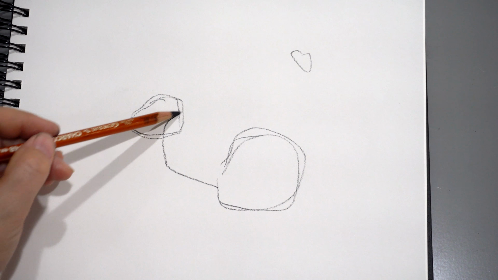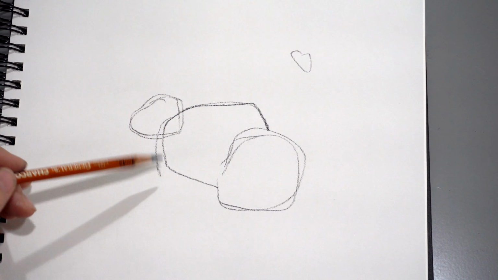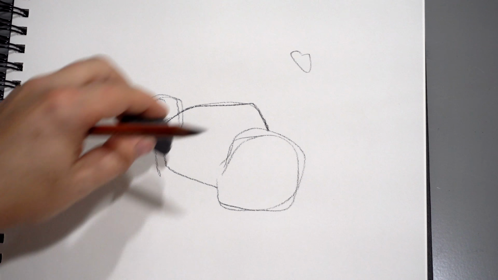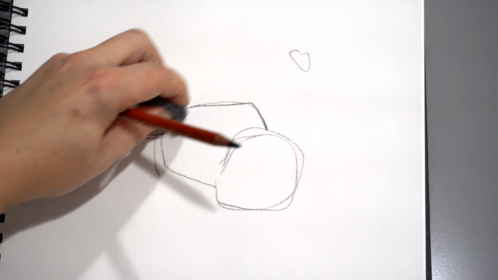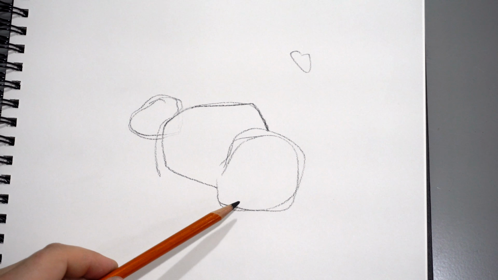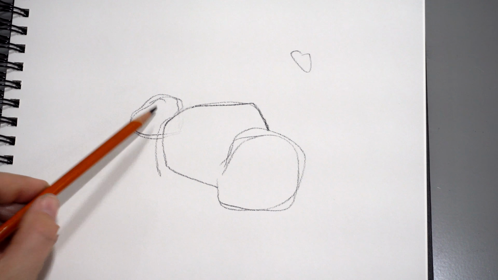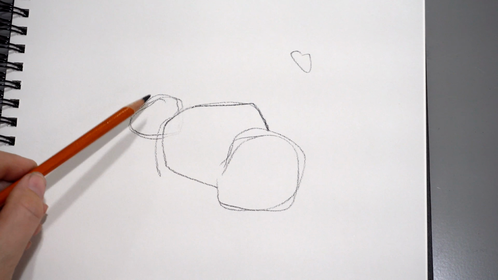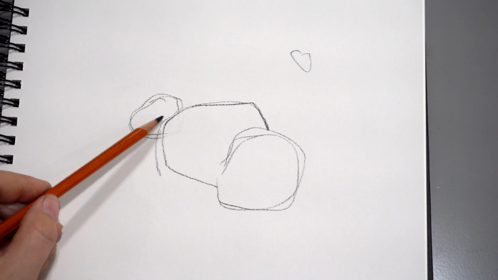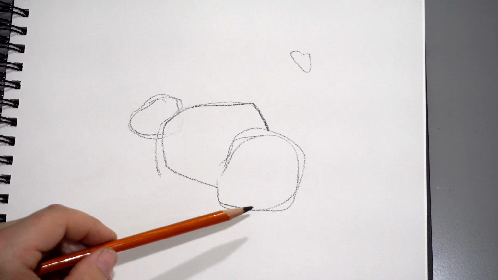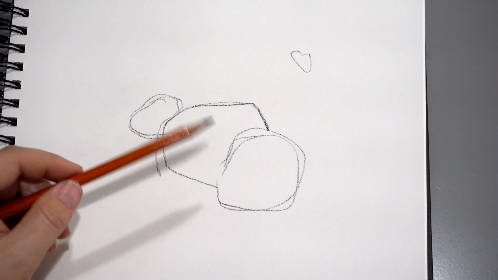But if I start to do something like this and erase out this little spot right here, now we've automatically established that this is in front of that and that is in front of that. We've just created some depth there, and that's what we want to always look for. We want to look for ways to overlap some shapes.